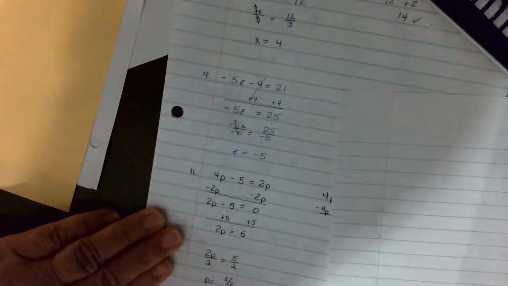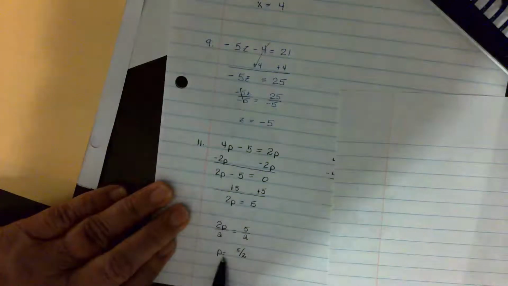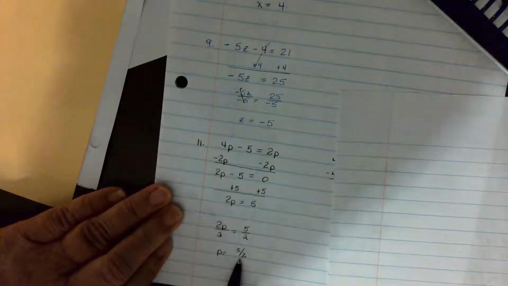So now I need to add 5 to both sides to undo this part. So I did that. And now I need to divide by this 2, which I did right here. And so I just get 5 over 2. And I leave my answer in that form. I don't need to change it to a mixed number.